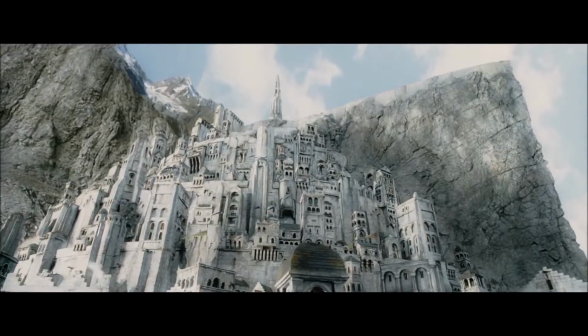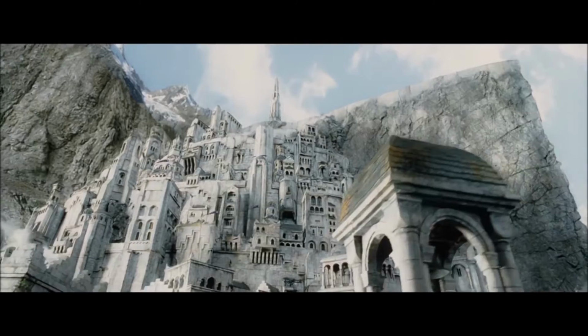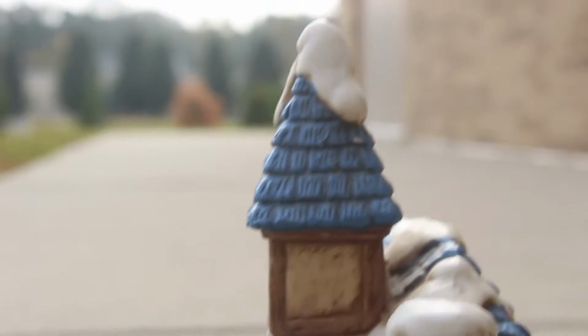The entire city of Minas Tirith measured 22 feet wide and 15 feet high. This bigature was breathtaking thanks to its sheer size and attention to detail. And that's why scale models are excellent and detailed effects that have a lot of potential in mainstream movies.